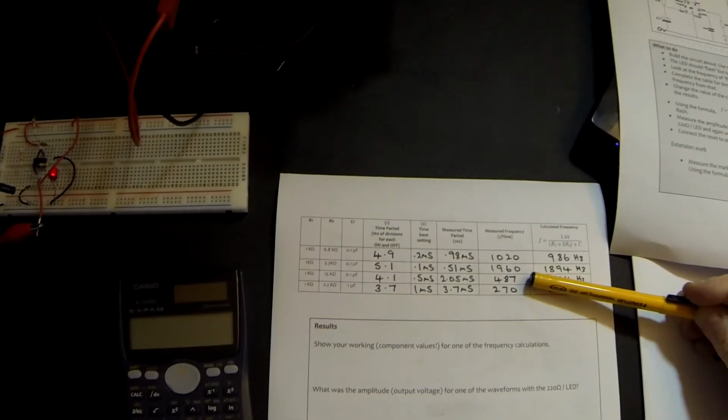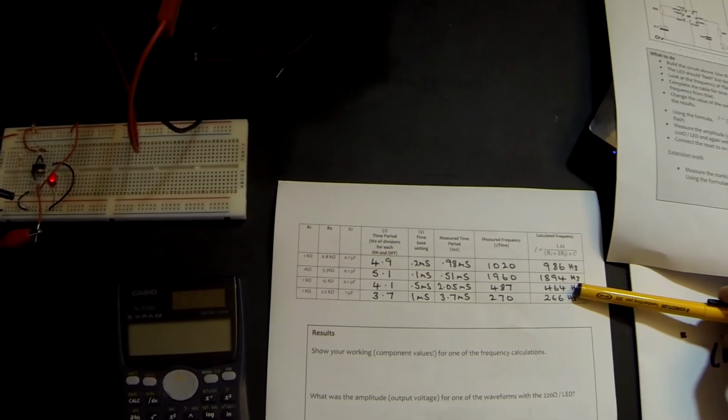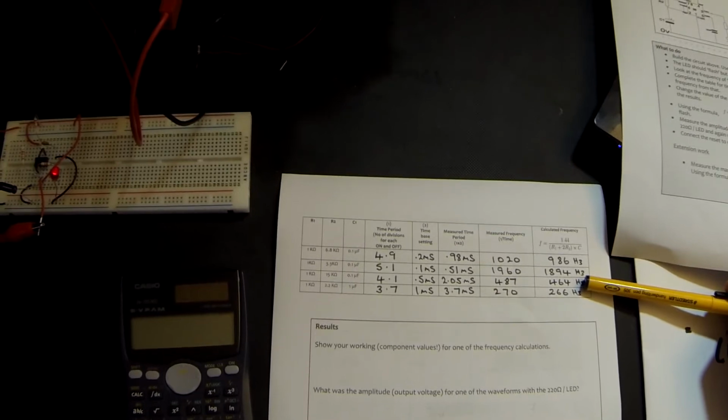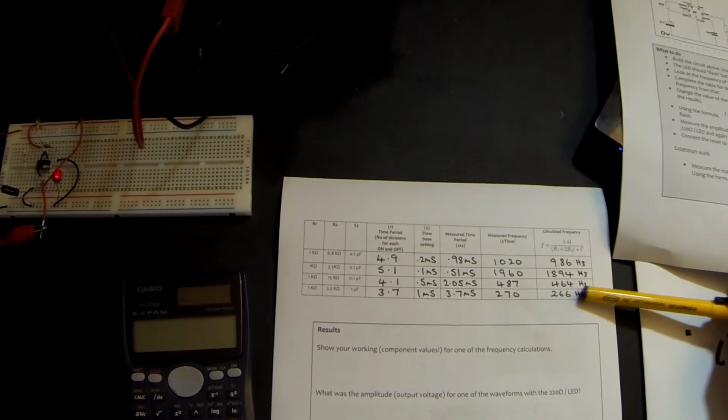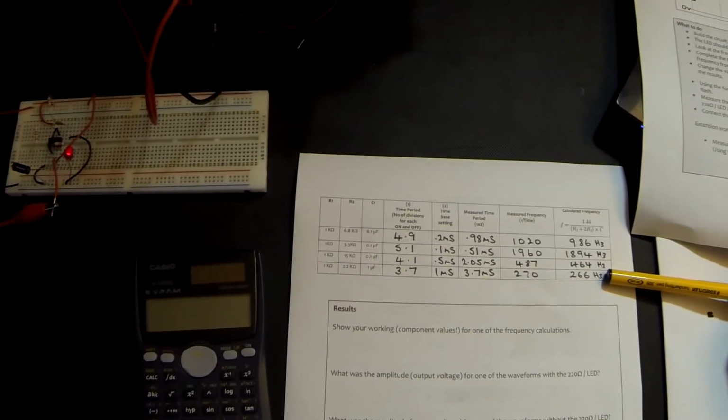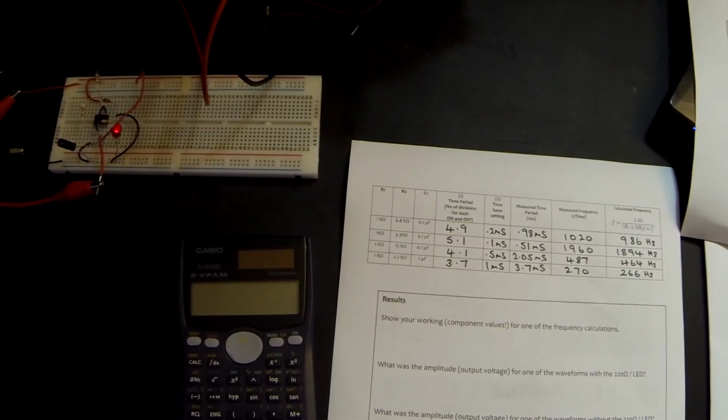My measurements gave me 487 Hertz, which is about 23 Hertz difference, and then my last one gave me 270 Hertz, which was only 4 Hertz difference. You would have had to have changed your time-based settings for each of those readings.